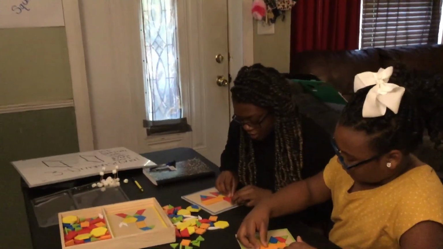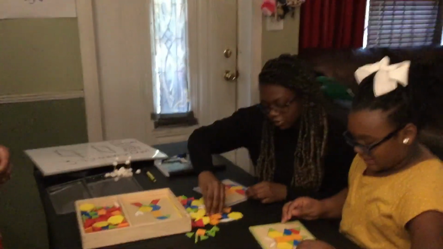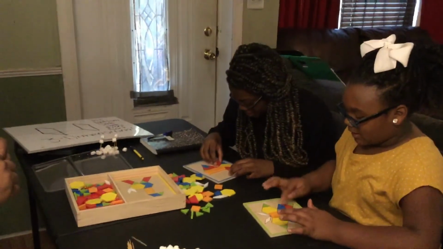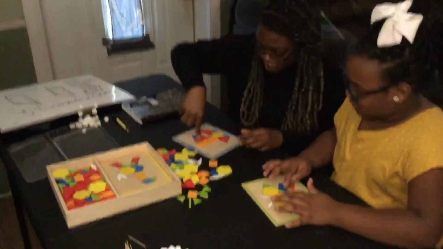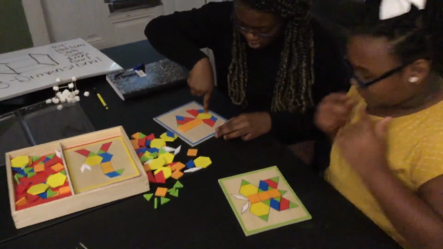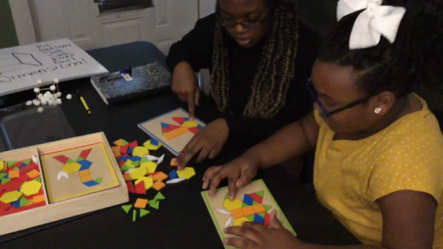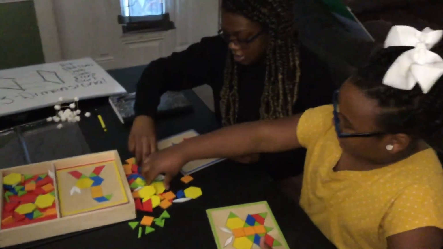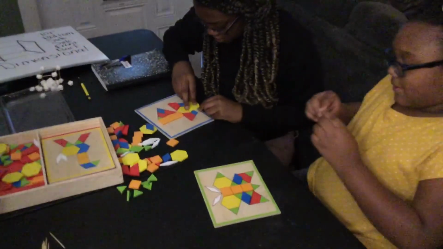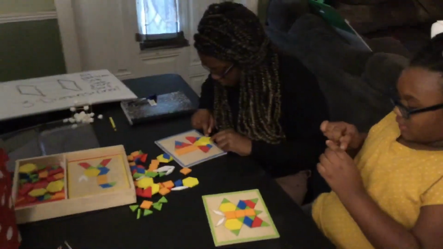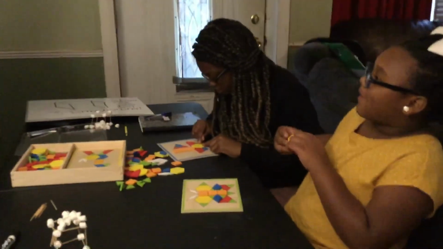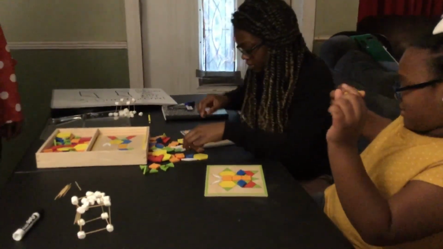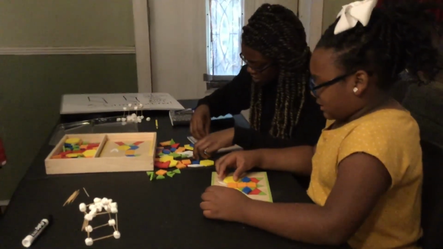I got a bolt. What you got? I got a butterfly. It looks pretty big. It's a triangle right there and a trapezoid. You got triangles and a trapezoid. Oh my gosh. What shape is that big yellow one? It's a hexagon. Hexagon has how many? 6. Good job.